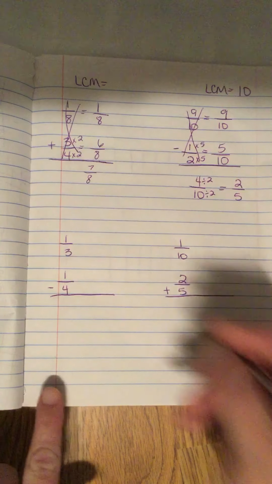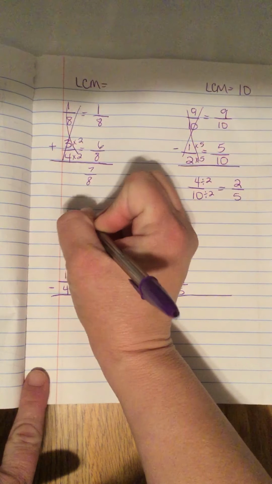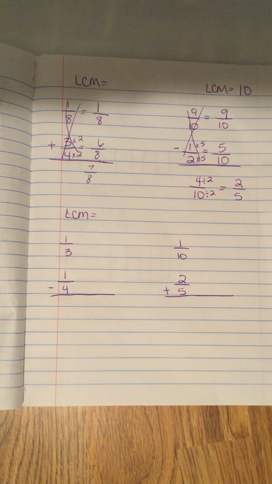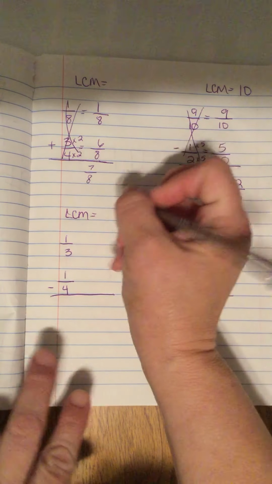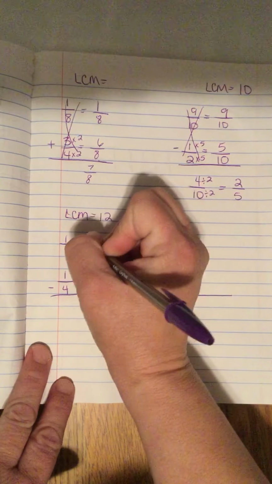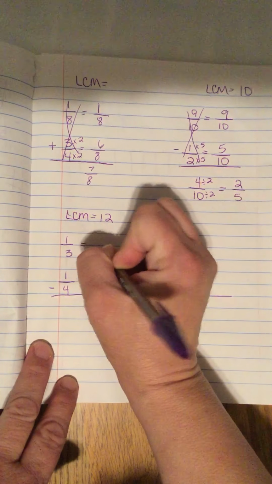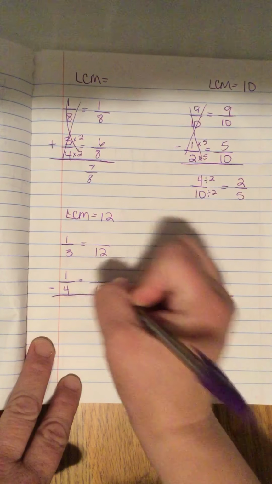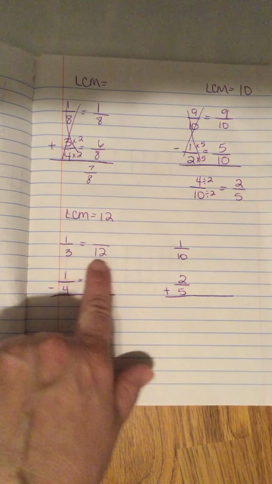Okay. All right. What's the LCM for 1/3 and 1/4? You should have gotten 12. So on this one, we're going to have to change both fractions because they didn't have anything in common. So 1/3 equals something over 12.